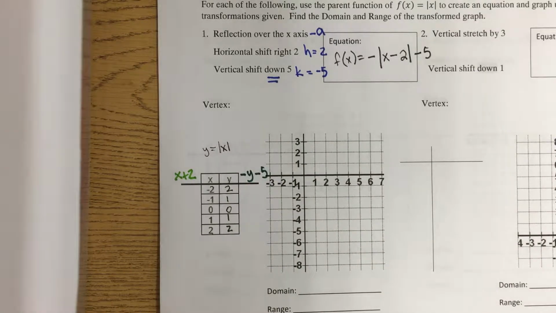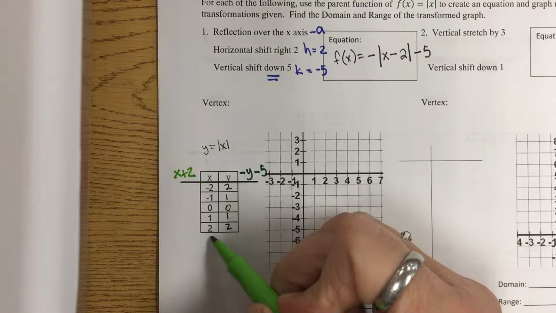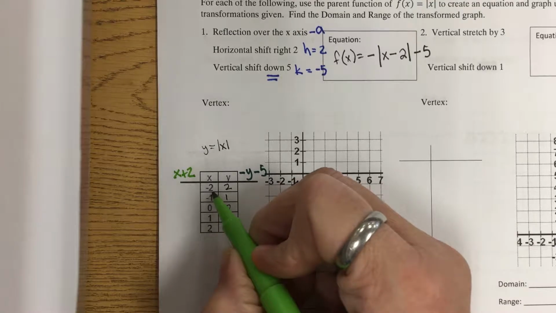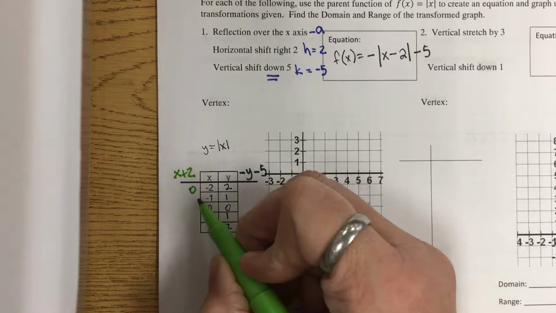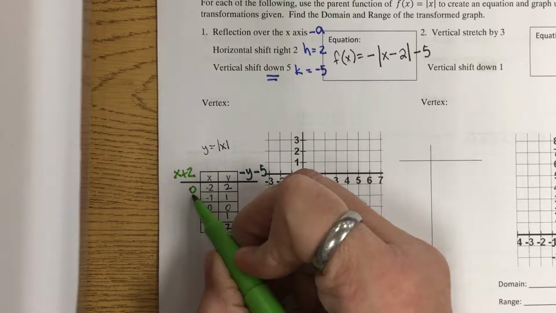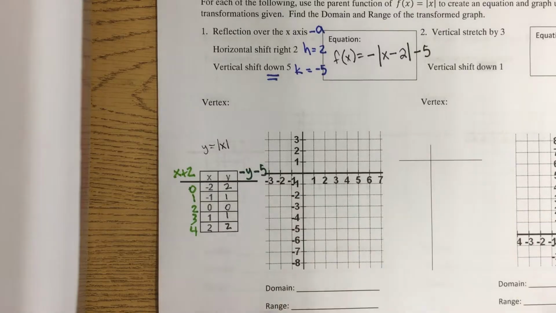So now we're going to make a new t-chart with our new numbers. So we're going to take the x values and we're going to add 2 to it. So negative 2 plus 2 is going to get us, amazingly, 0. And then negative 1 plus 2, 1, 2, 3, and 4.